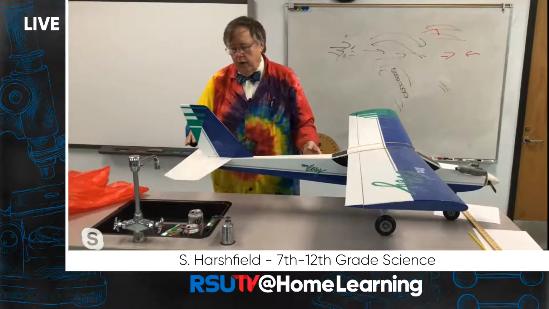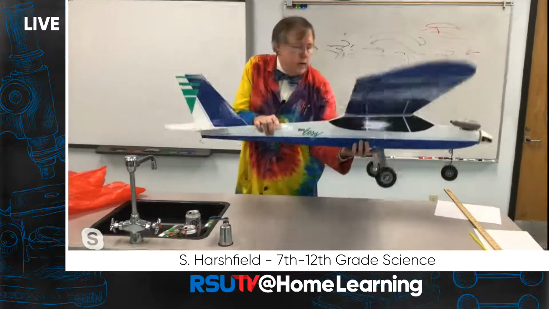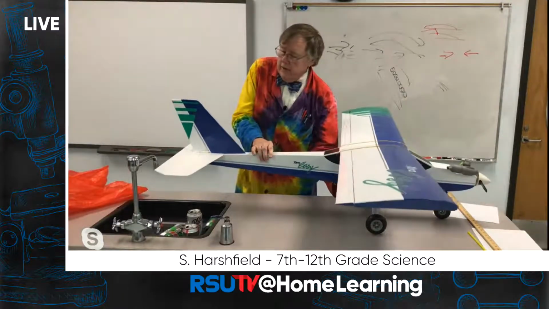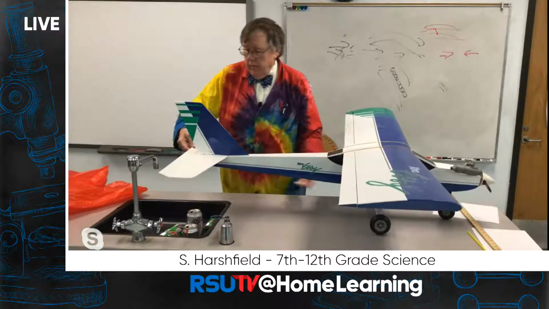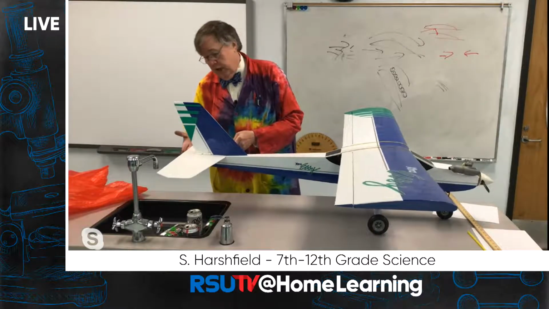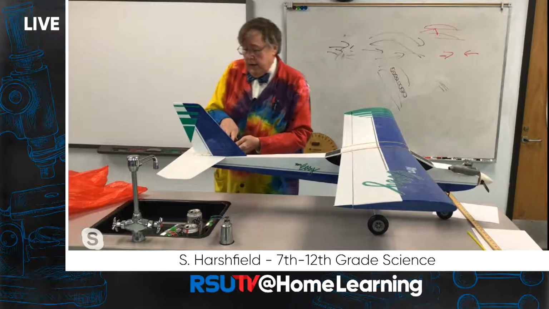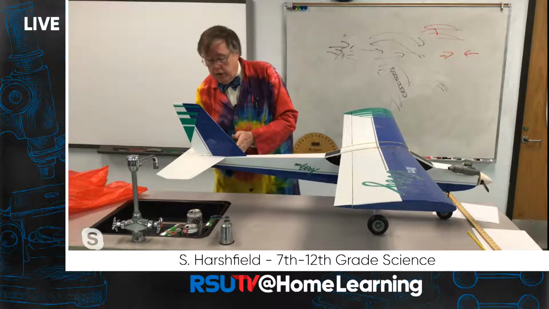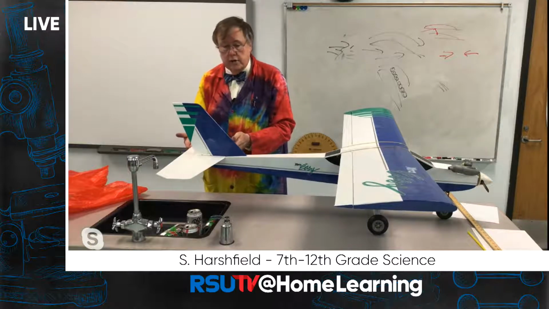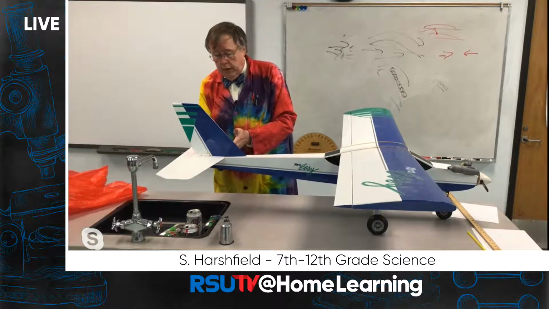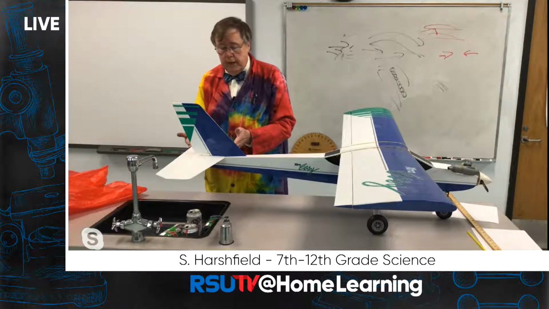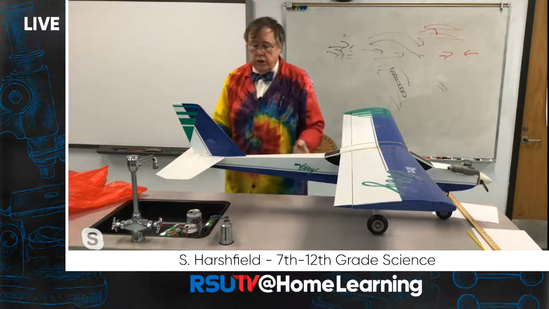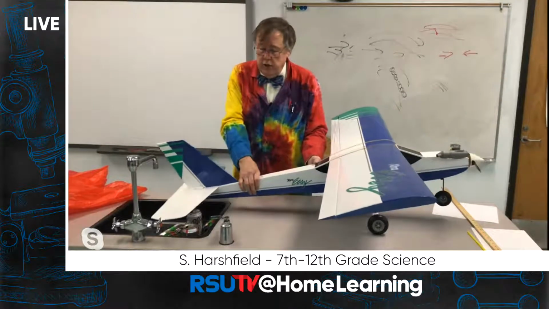This is how a pilot controls the attitude of the plane, up or down. As this elevator moves up, the distance is decreased and the curvature under here is increased. Particles of air flowing under this will speed up. It will lower the pressure. It pulls the tail section down.